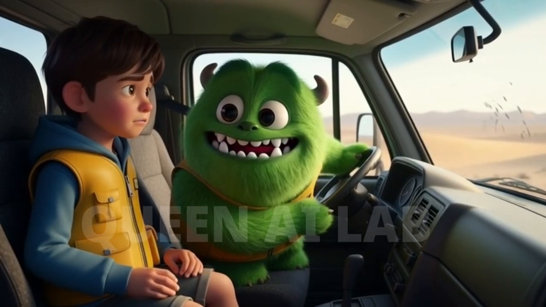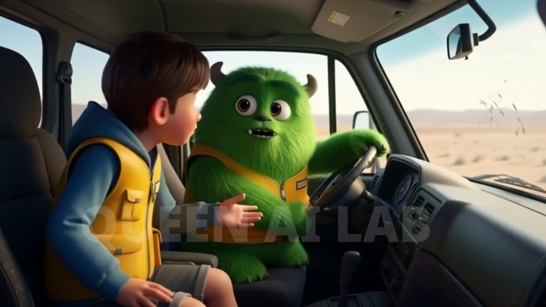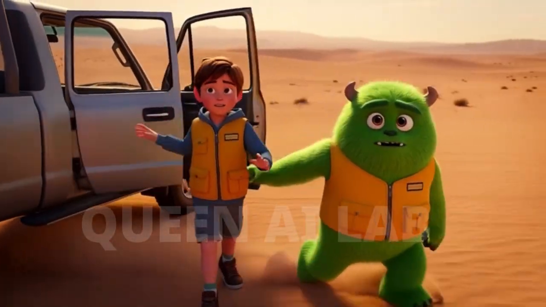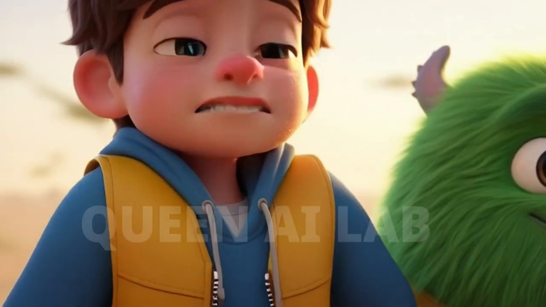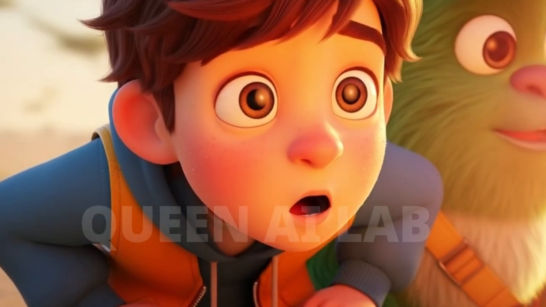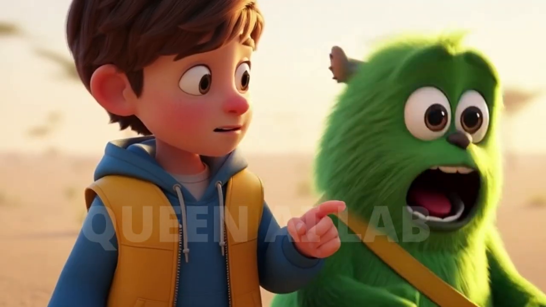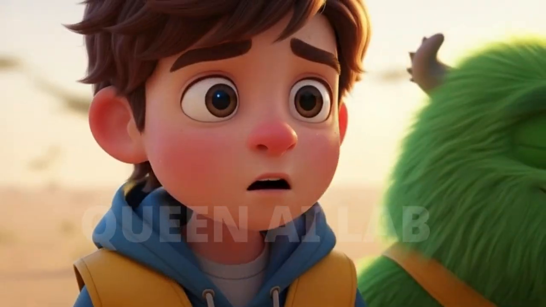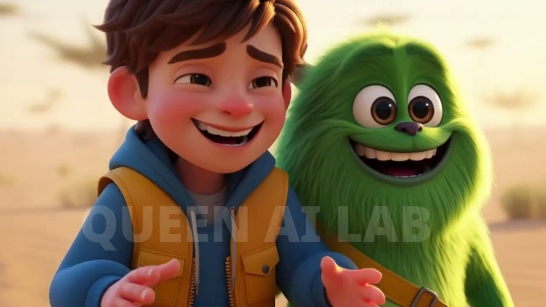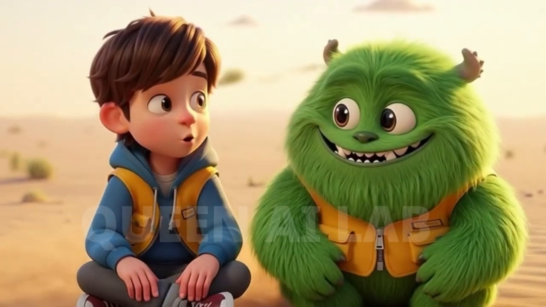Okay, this is not a sandwich. Pull over. Let's check here. That light. I know. Yes, that's it. That's our crate. I told you, desert heroes. Thanks for not giving up.